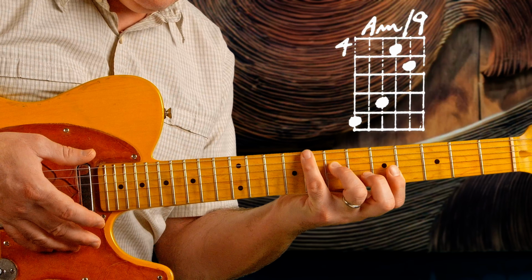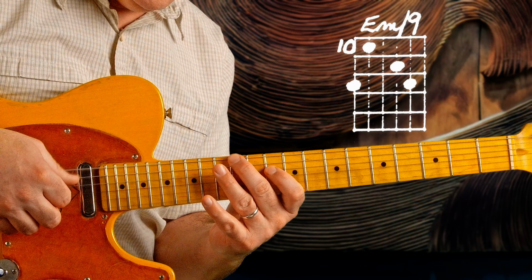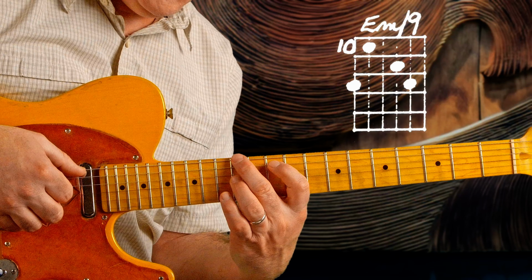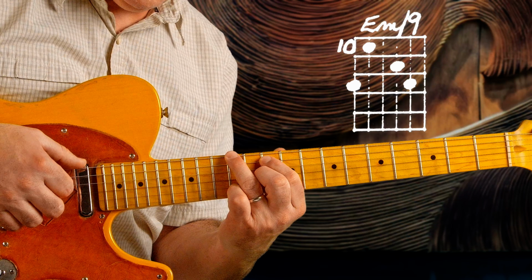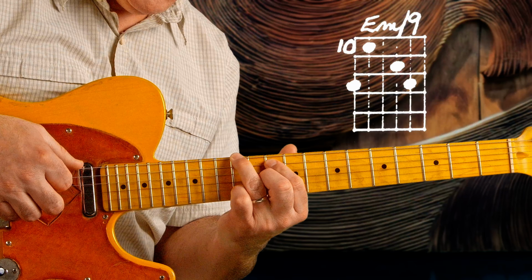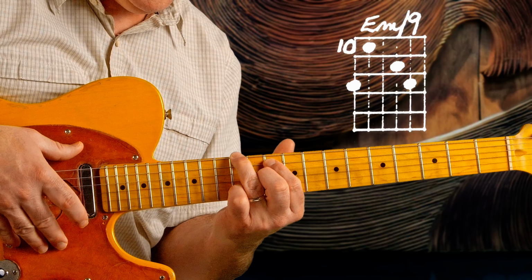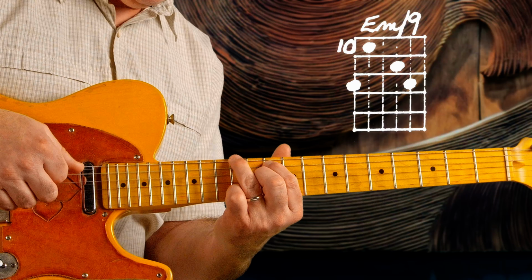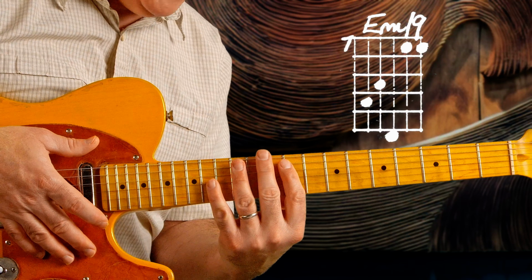Position number 10, we're looking at E minor 9, revisiting that. So we have the root, the flat 3, 9, and then 5 on the top. We're skipping over the D string in this example. Yeah. E minor add 9 in position number 7.